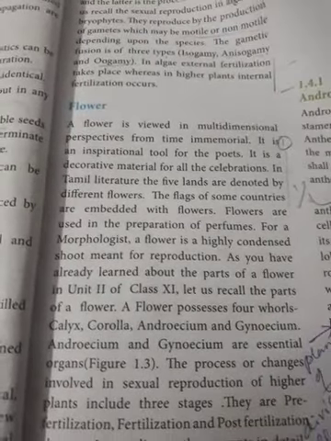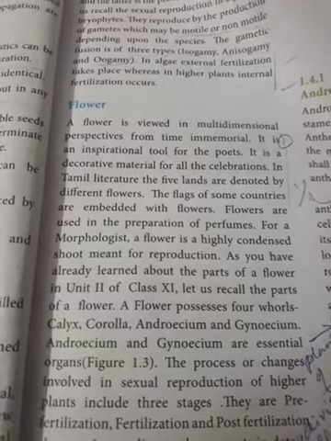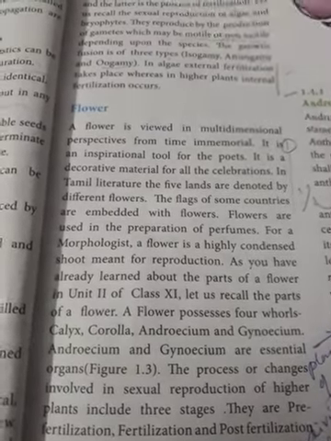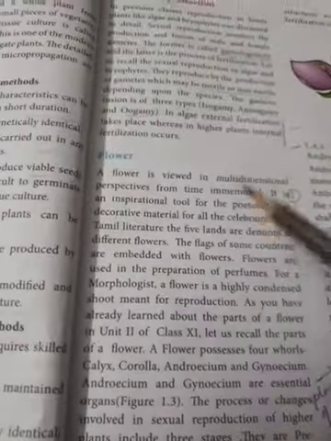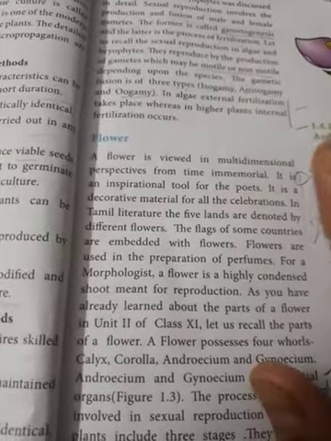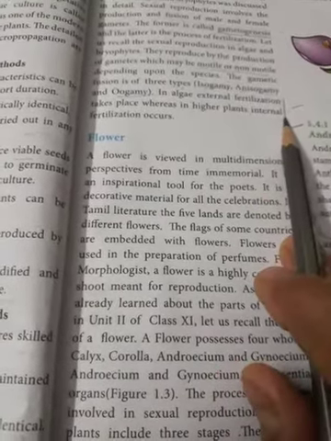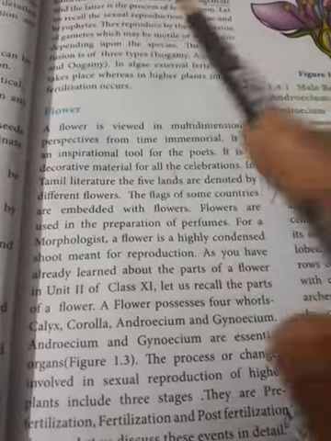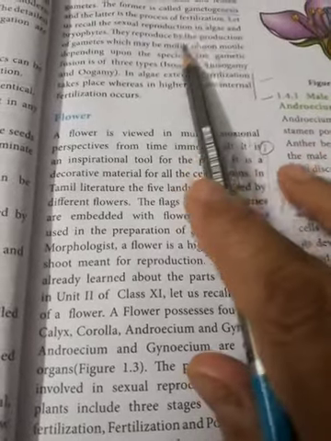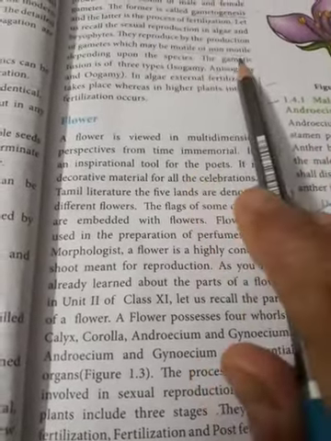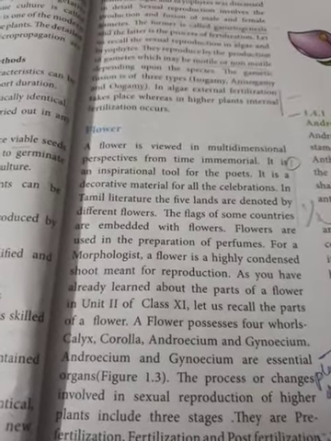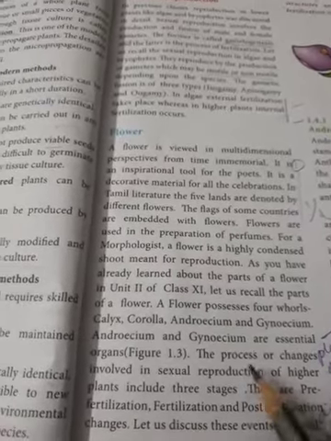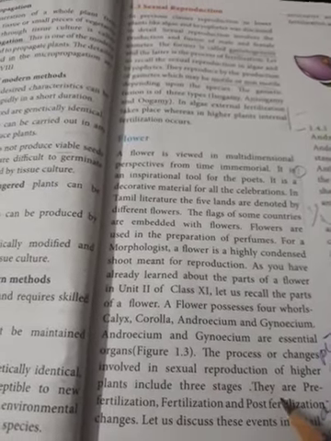The process of changes involved in sexual reproduction of higher plants includes three stages. Don't be confused with what I told in the first part, that sexual reproduction involves two steps, gametogenesis and fertilization. Here we are going to discuss the changes involved in sexual reproduction of higher plants, which include three stages. What are the three stages?